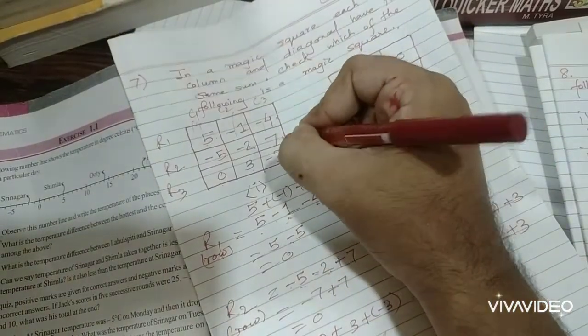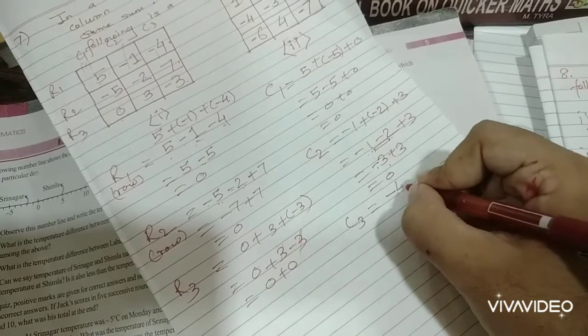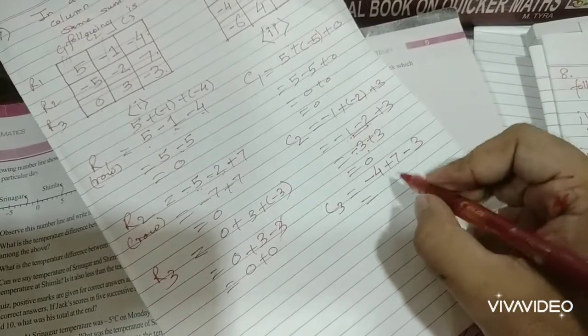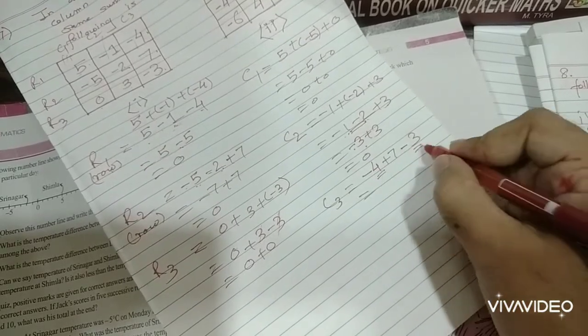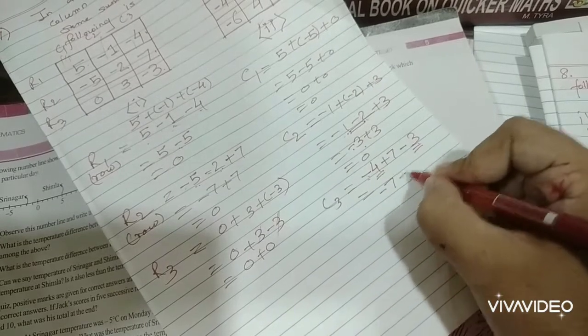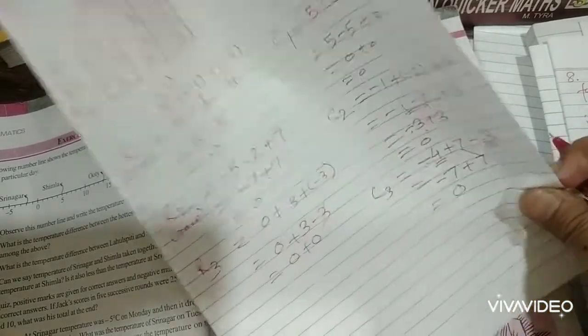Now C3, let us check C3. What are the elements? Minus 4, 7, minus 3. Let us add those numbers: minus 4 plus 7 minus 3. Here also we add these two numbers. Minus 4 minus 3 is what? 4 plus 3 is 7, give the common sign, the negative sign, so minus 7, plus this 7. So 7 minus 7 is 0. Till now we are getting the same answer, that is 0.